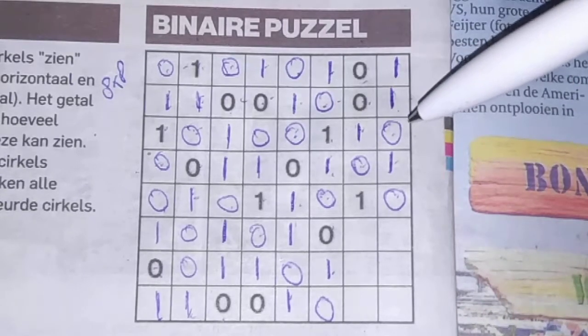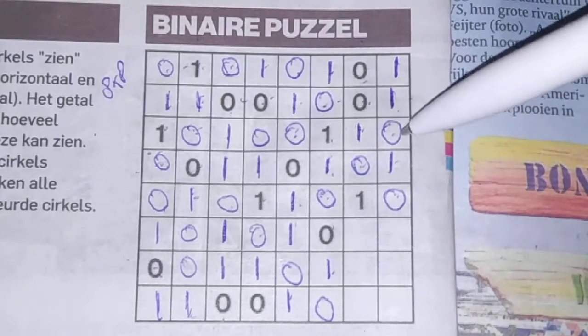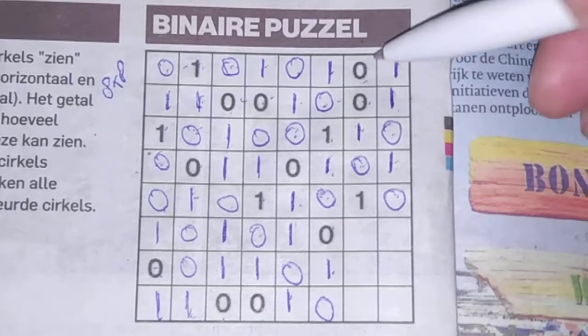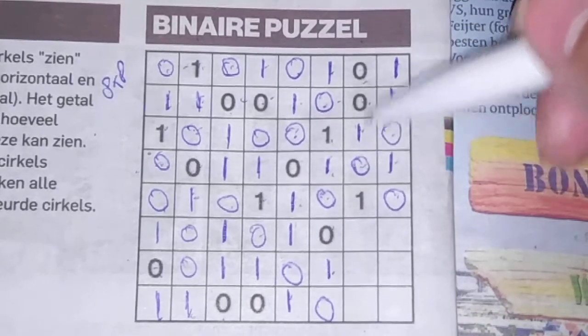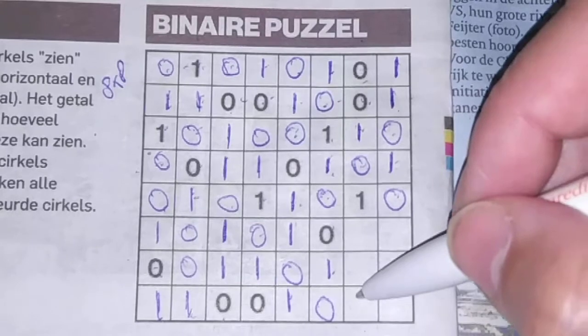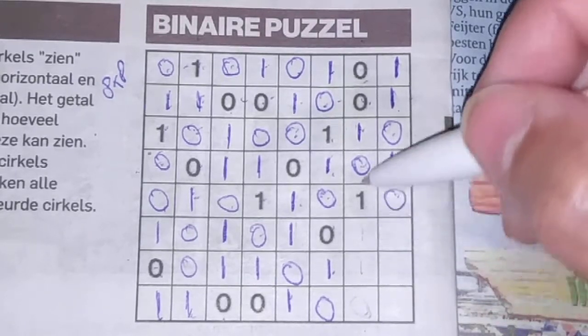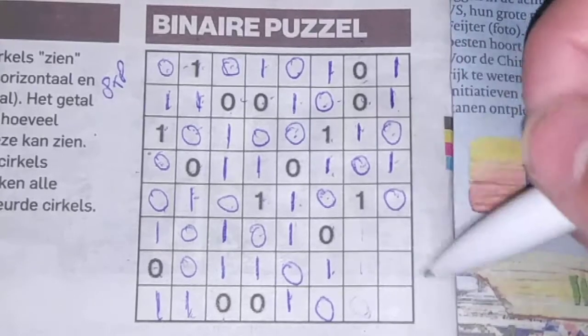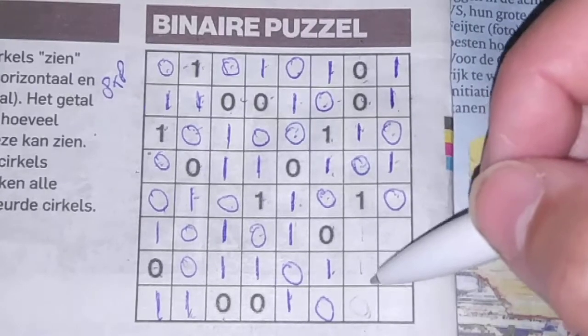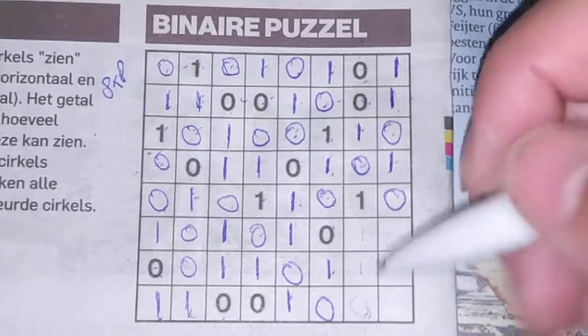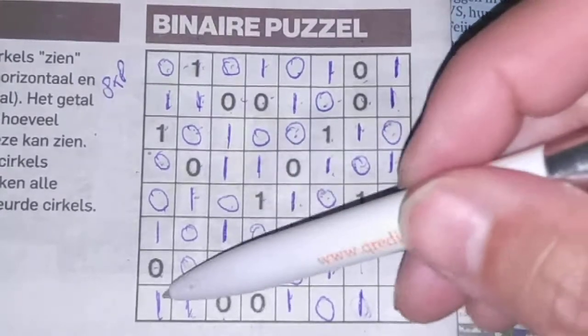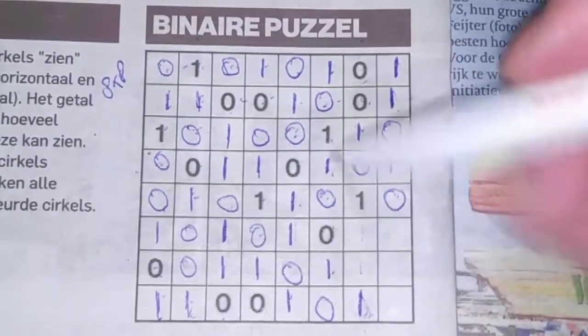Then I need to compare, I think. Yes. Well, we have 3 O's. If I place the 4th O here, then we have 3 ones in a row in this column. Not allowed. One of the rules. So this cannot be an O. This should be a 1. Now we have 4 ones, so the rest are O's.